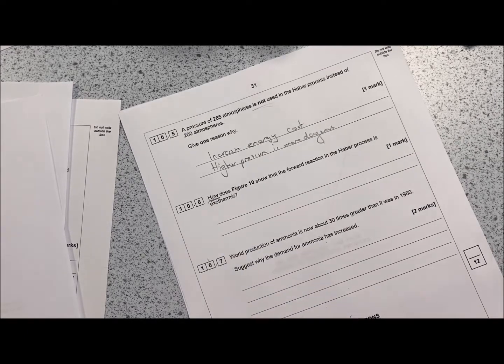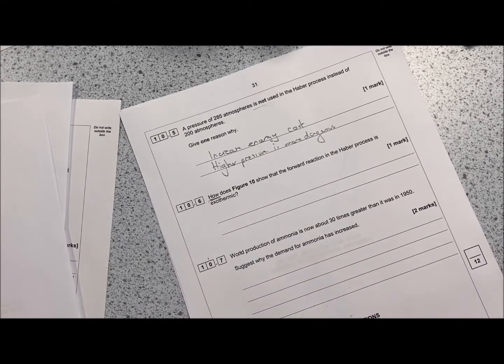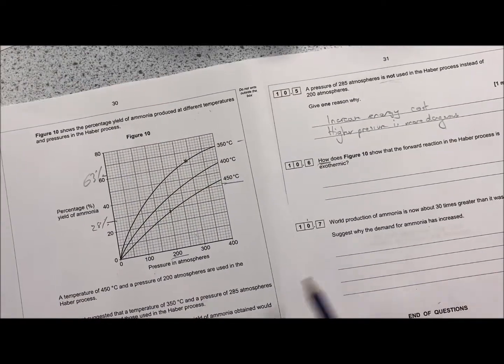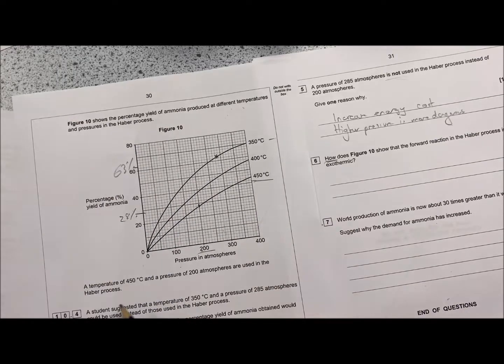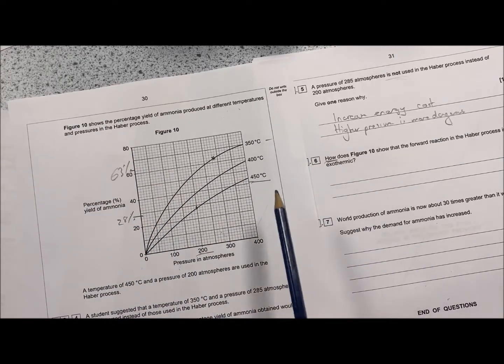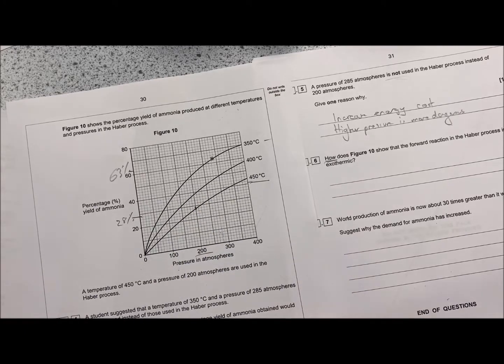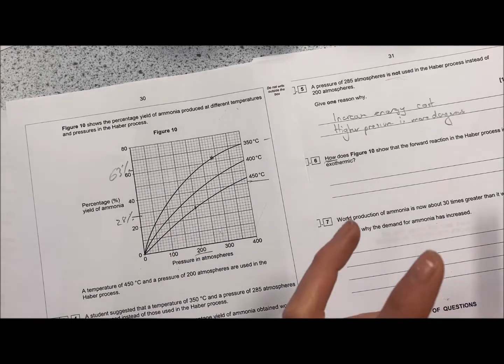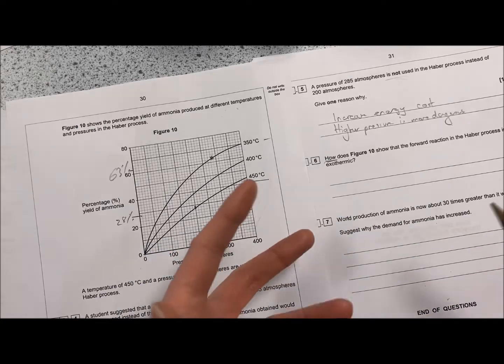How does figure 10 show that the forward reaction in the Haber process is exothermic? Okay, how does this show that the forward reaction making ammonia is exothermic? Okay, so if the forward reaction is exothermic and you want to increase that, exothermic means releasing heat.